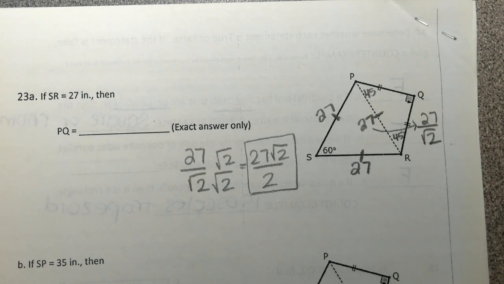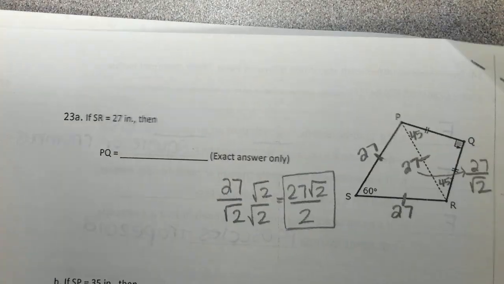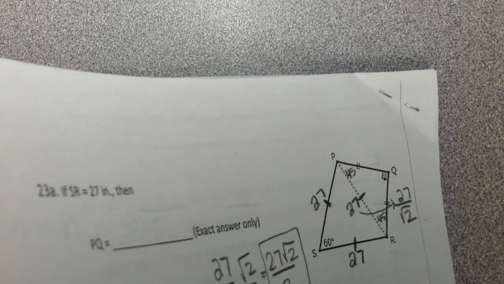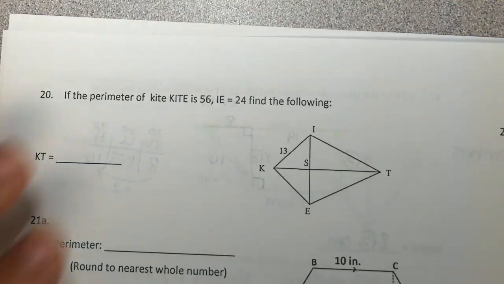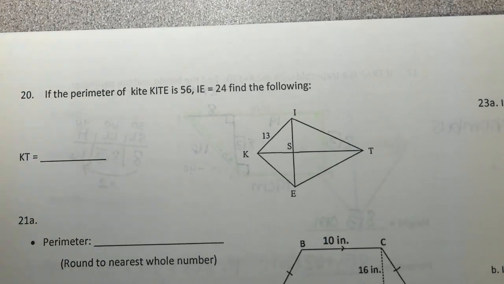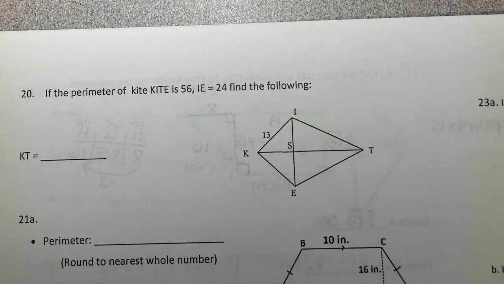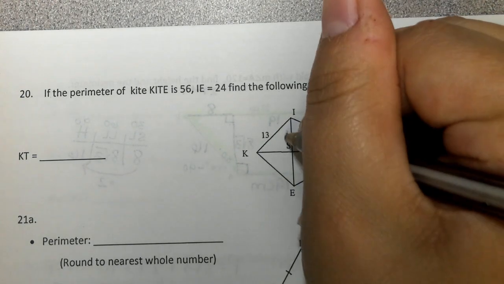Oh, number 20. Hold on real quick. Let me do number 20 with you. Did I do 19? Yeah. All right, number 20. I'm sorry, I forgot number 20. If the perimeter of the kite is 56 and IE is 24. If IE is 24, what do I know? 12 and 12.